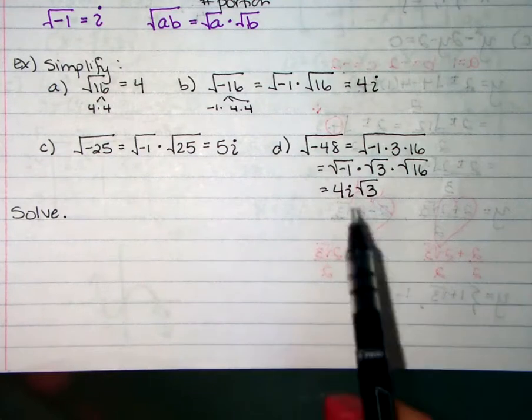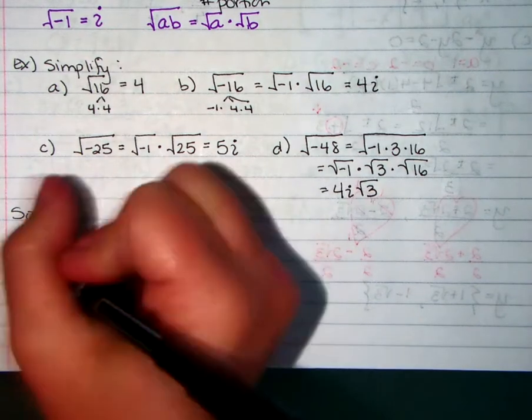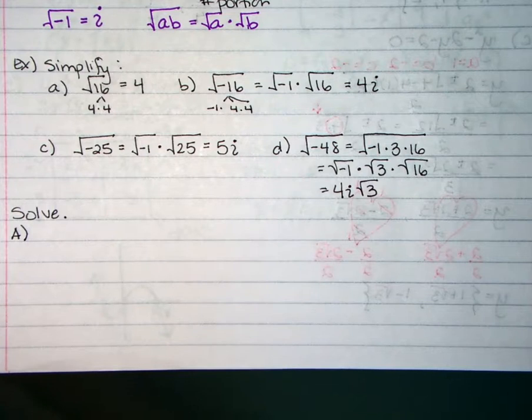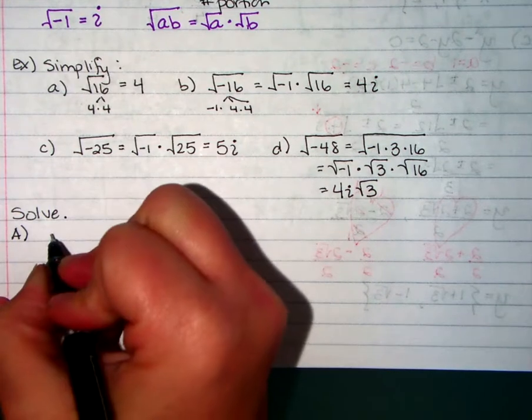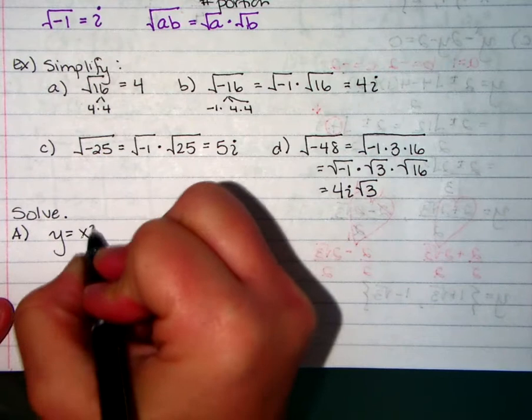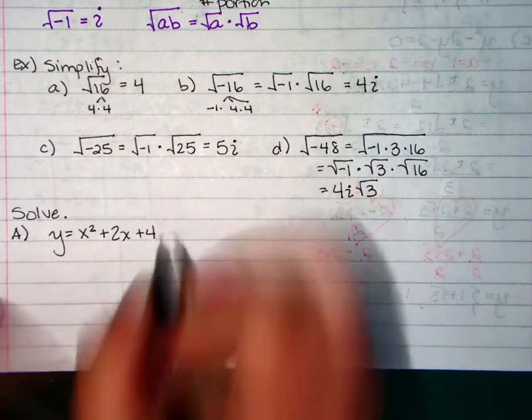For example, let's say we have the equation y equals x squared plus 2x plus 4. Now, you have the option of trying the quadratic formula or trying to factor, but when we factor, we are looking for a product of two numbers that multiplies to get me a 4, but adds up to be 2.